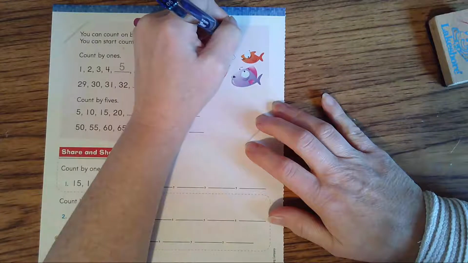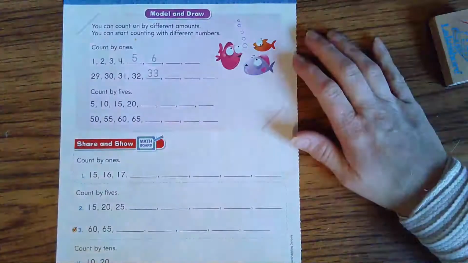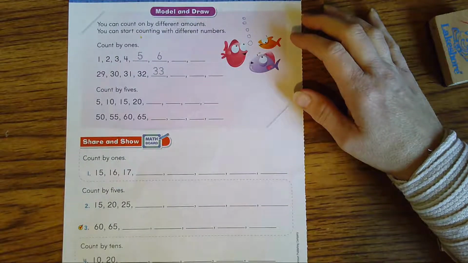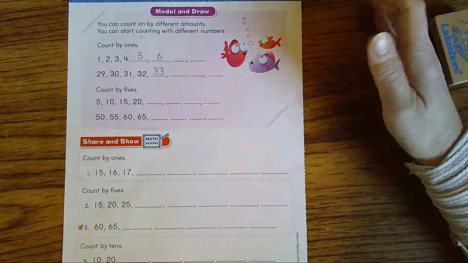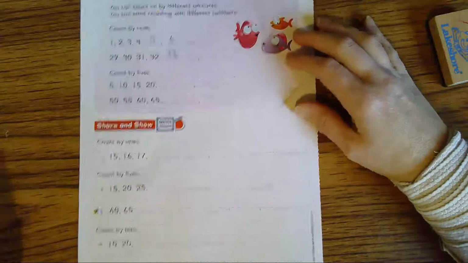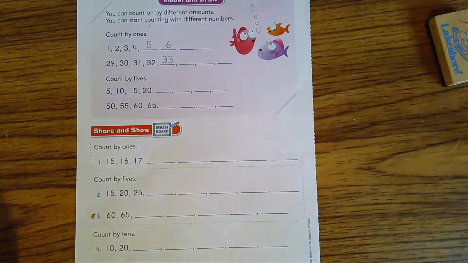bubbles. Okay, so I'm going to be looking for some bubbles that are being breathed, I guess you could say, by those little fishies. So finish page 56, hit pause while you do that, and then we're going to continue on.